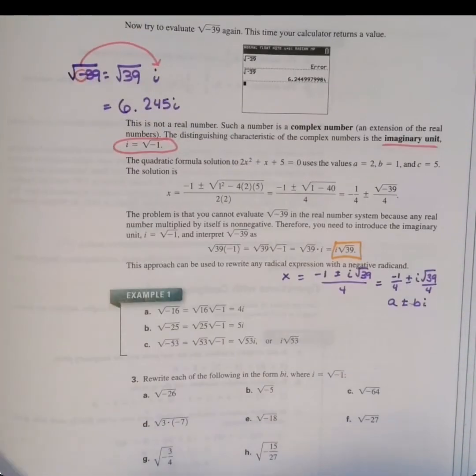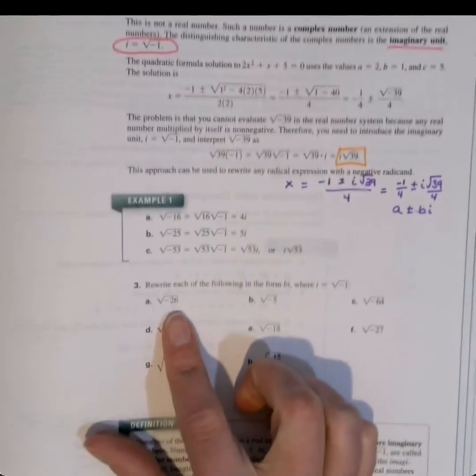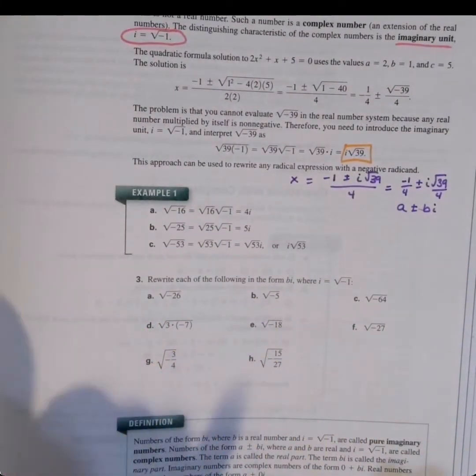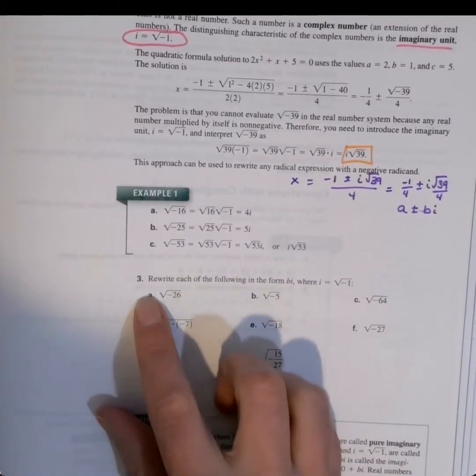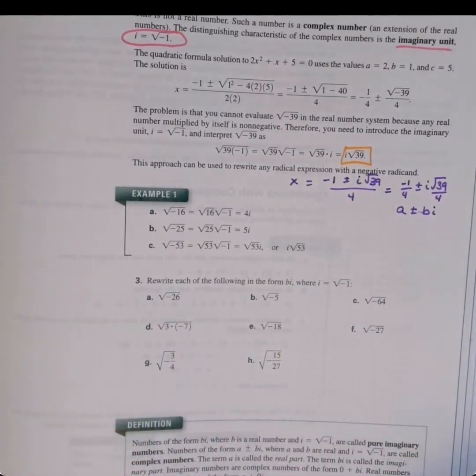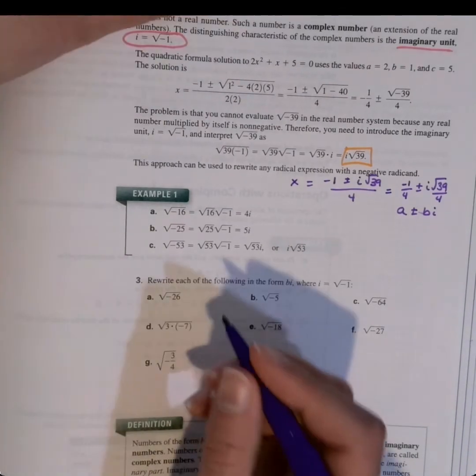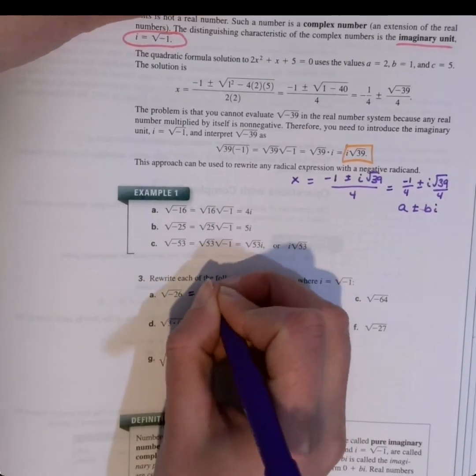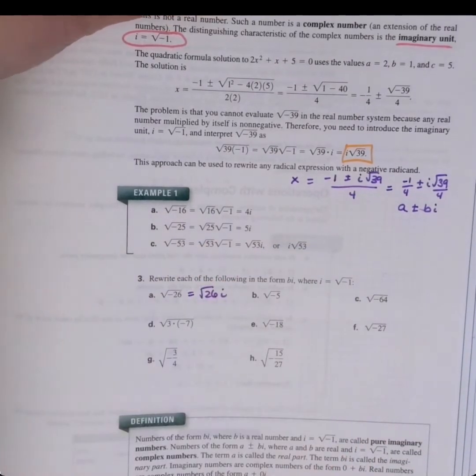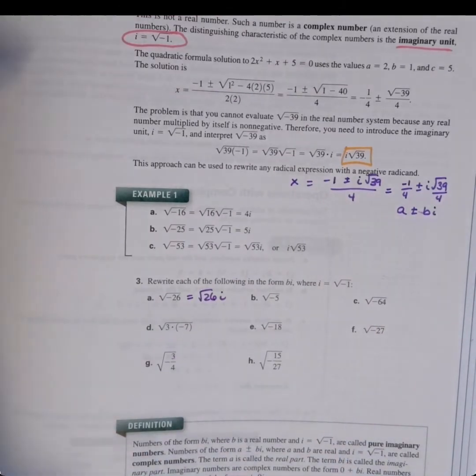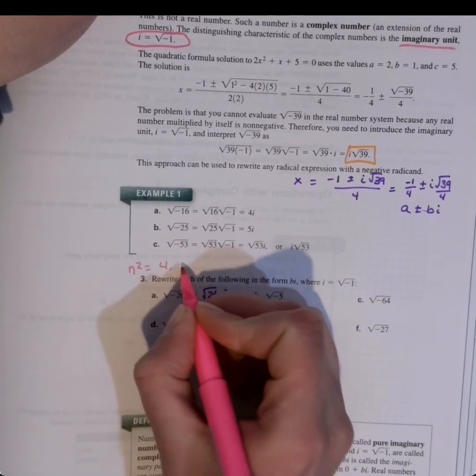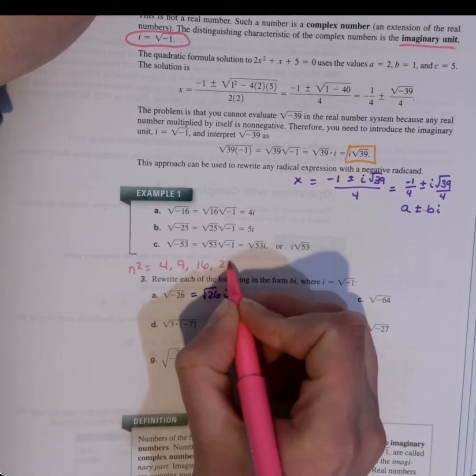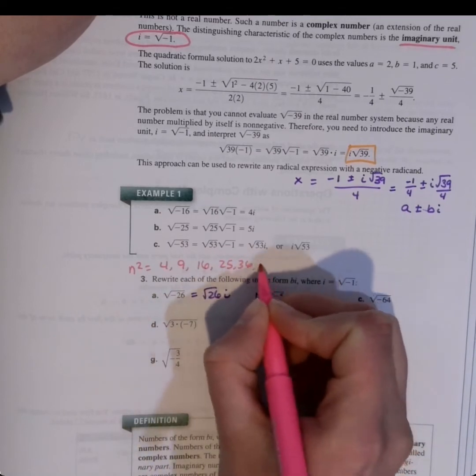Okay, so now we're going to do some practice on not full quadratics. Those are going to come a little bit later, but just rewriting these partial quadratics, these radicals that have a negative value inside of them. The first one, the square root of negative 26, is the same thing as the square root of 26 times I. Every time we simplify a radical, we should ask if any perfect squares, like 4 or 9 or 16 or 25, will go into the number.